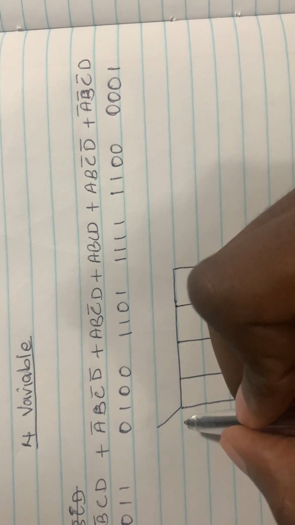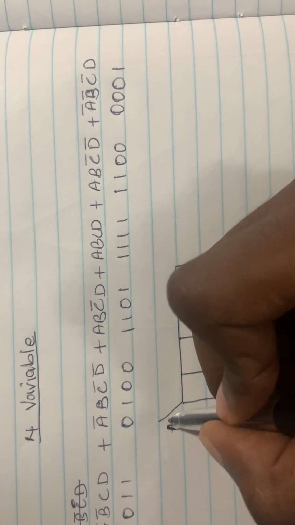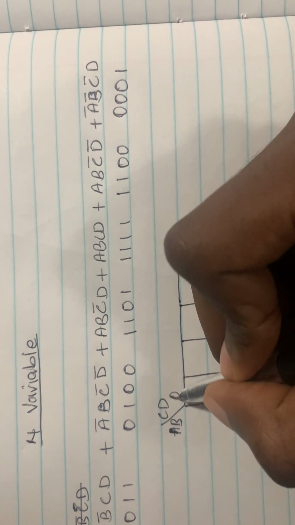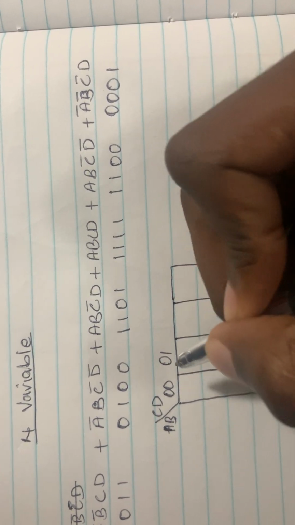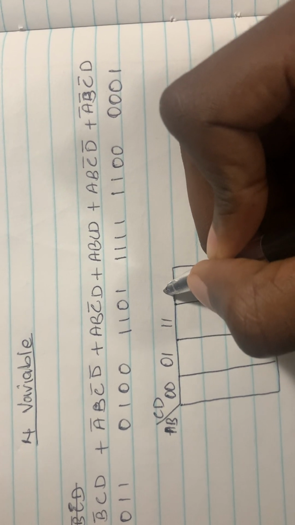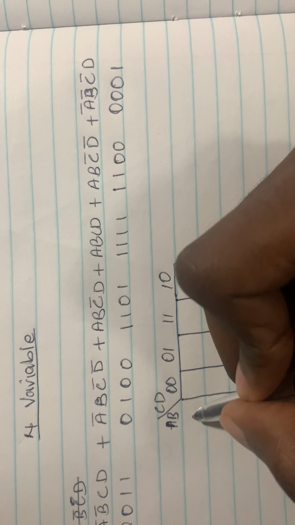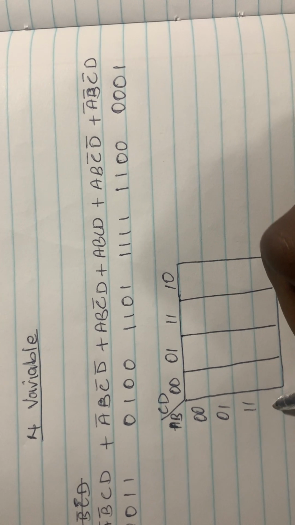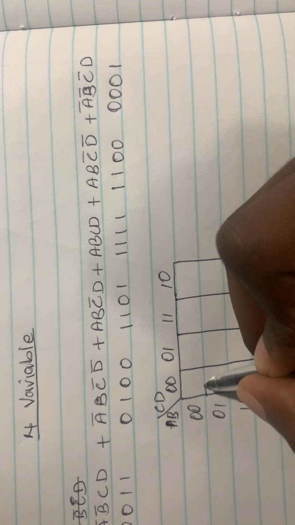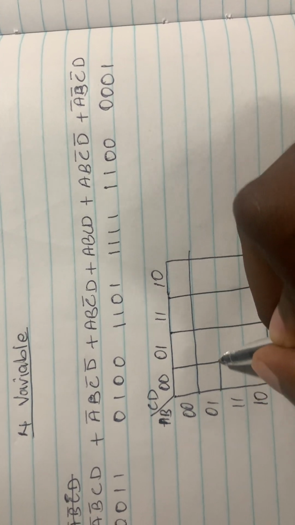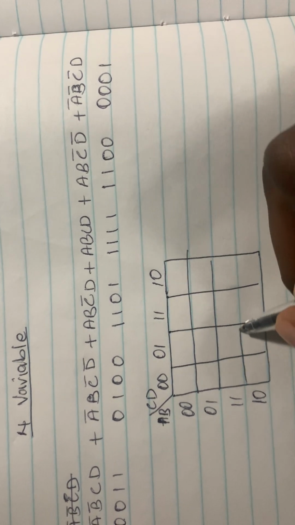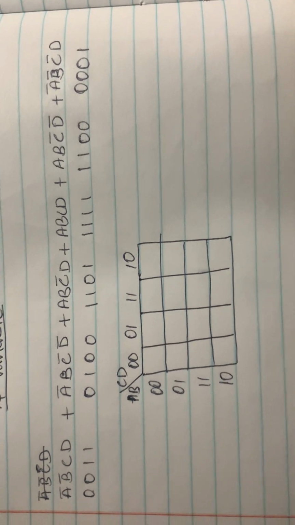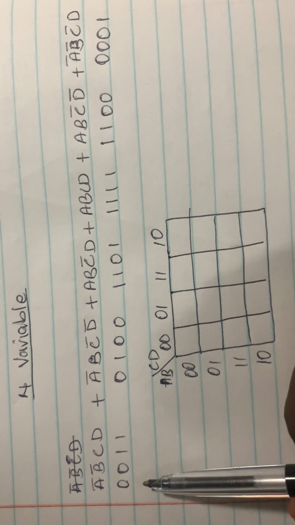So we will have AB and CD, so it is 0 0, 0 1, 1 1, 1 0, and 0 0, 0 1, 1 1, 1 0. Maybe let's draw these horizontal lines here so that we will see more clearly.